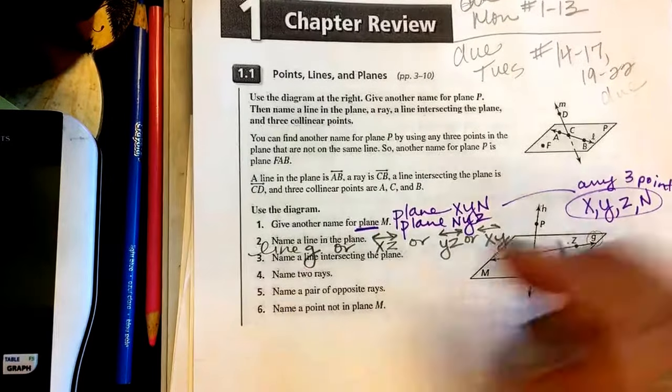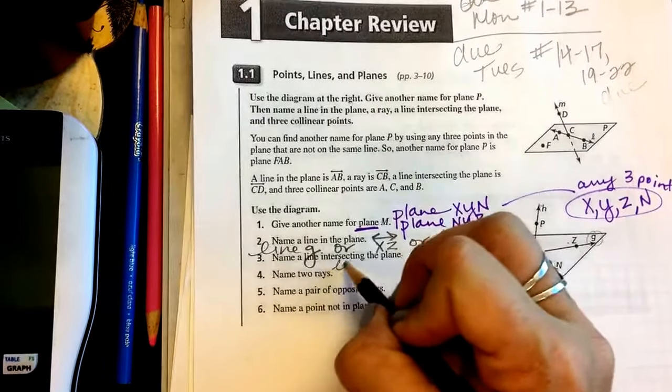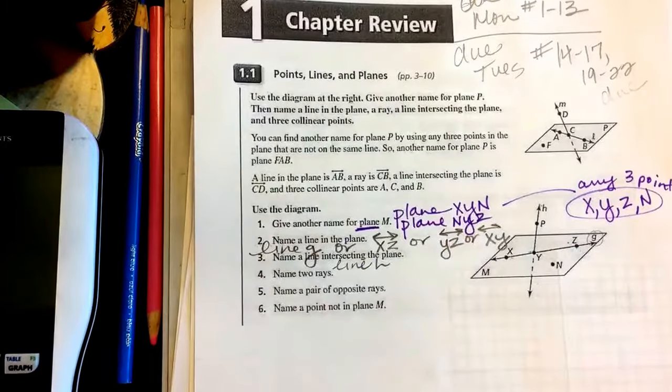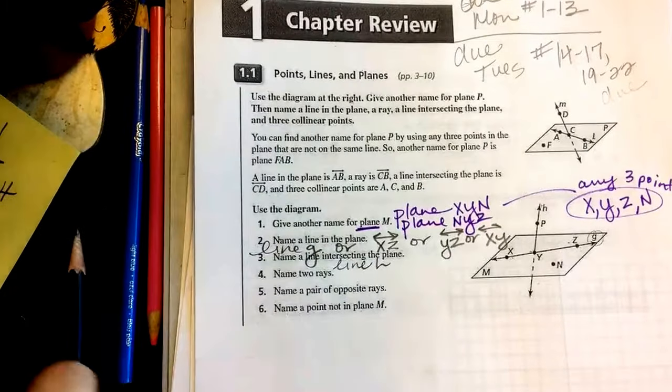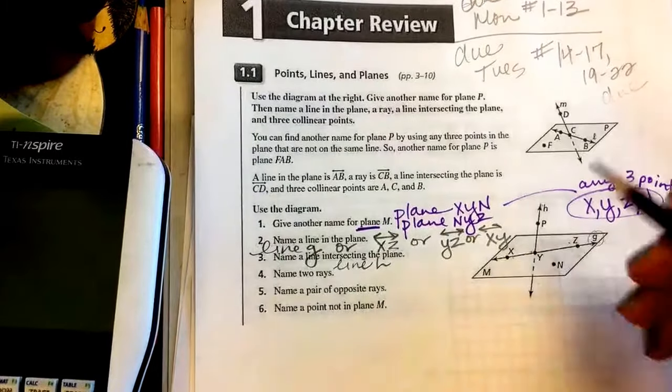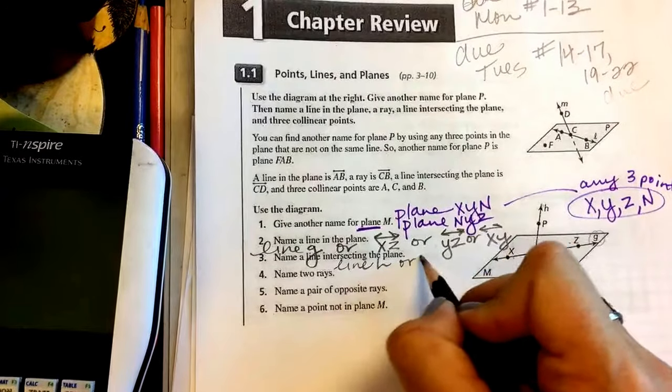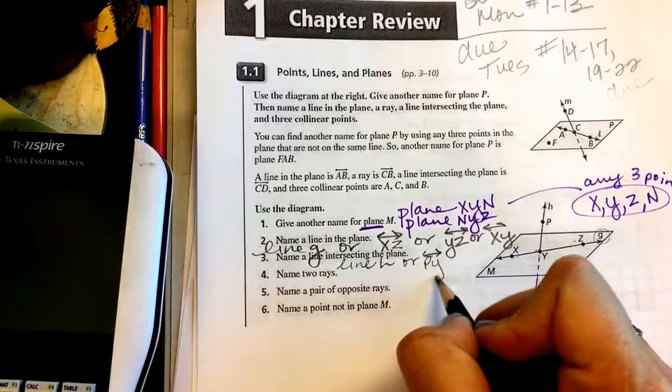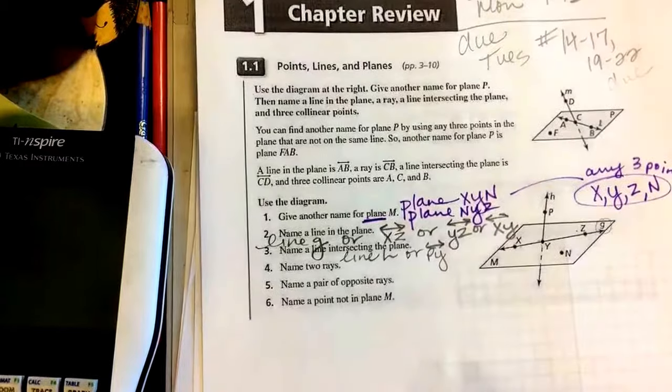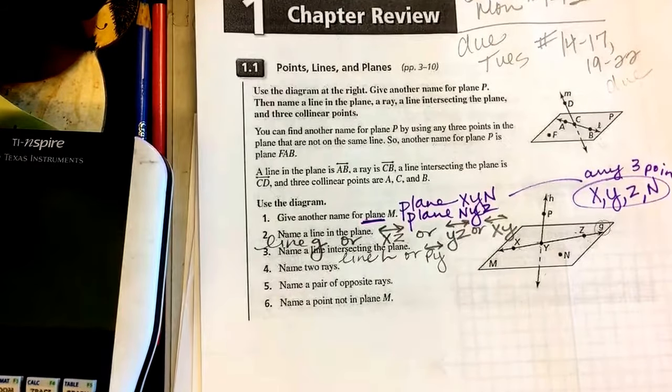A line intersecting the plane, now we're talking about line H. The other way you can name line H is by calling it line PY or YP. You could reverse those letters.